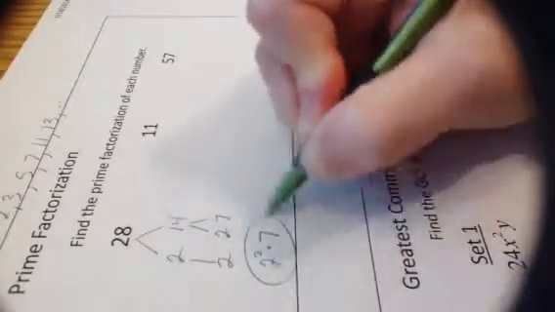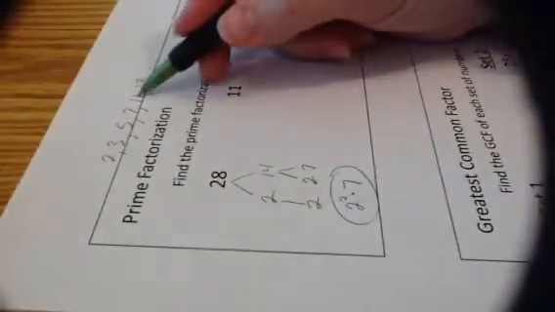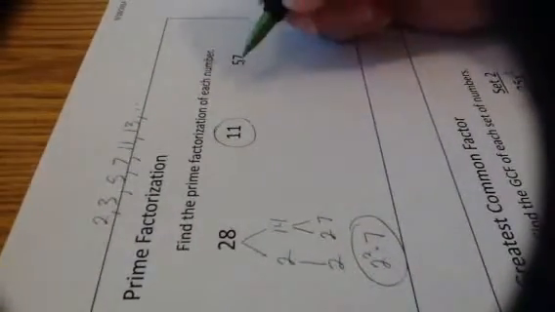Okay, 11. Well, 11 is in my list of prime numbers, so it's its own prime factorization. That won't do anything else. And then 57. 3 will go into 57. Let's see, 3 times 19. Both 3 and 19 are prime numbers, so the prime factorization is 3 times 19.